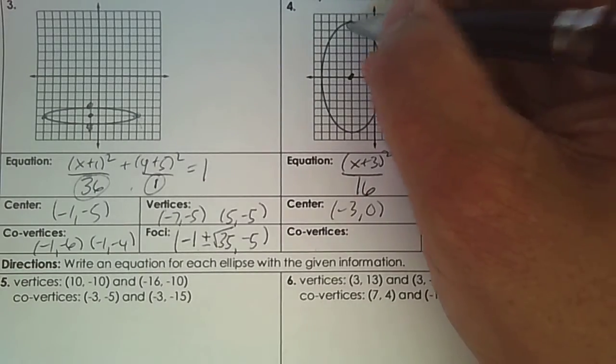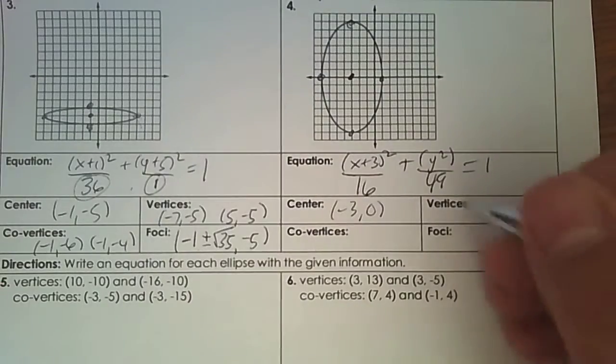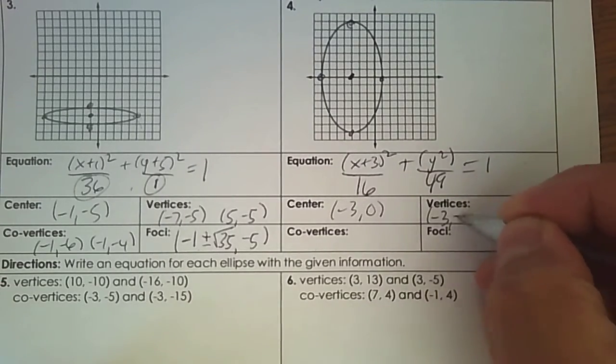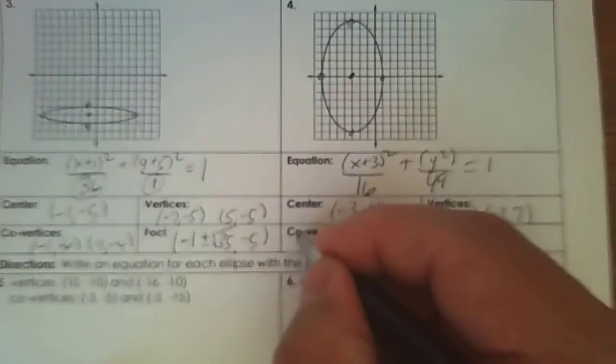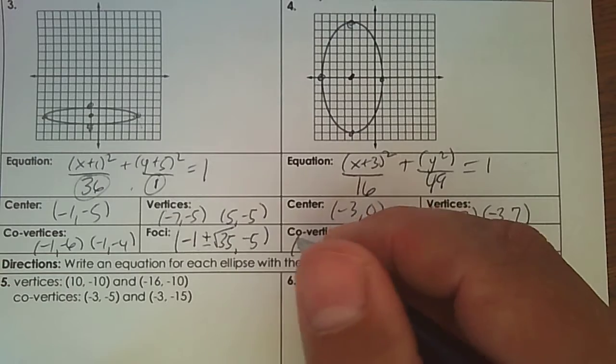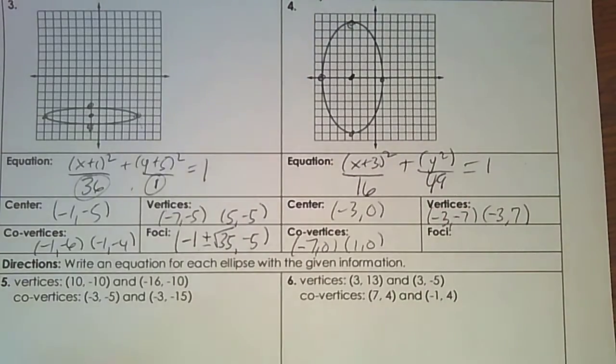So can you find the vertices top and bottom and the minor vertices left and right? Let's write them down. Top and bottom: (-3, -7) and (-3, 7). The co-vertices left and right are at (-7, 0) and (1, 0).